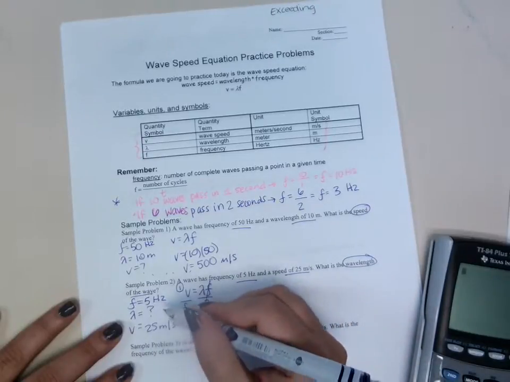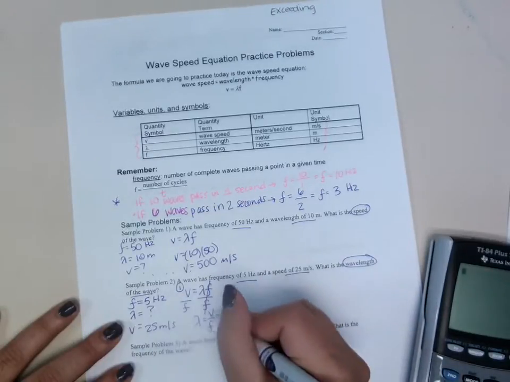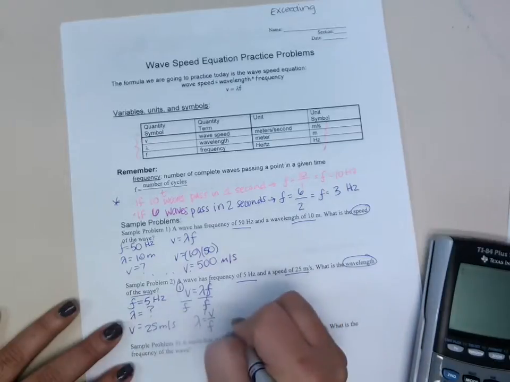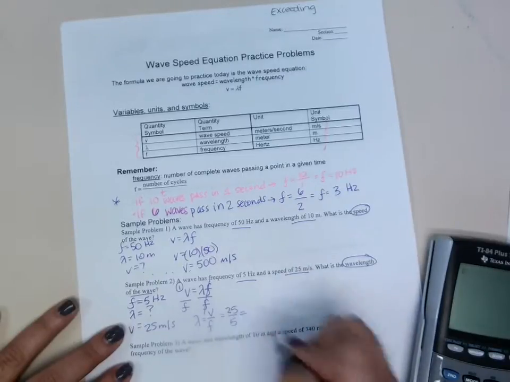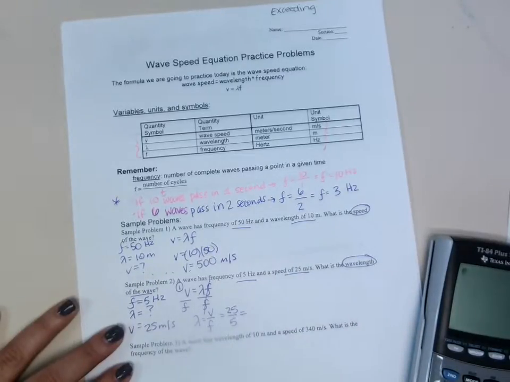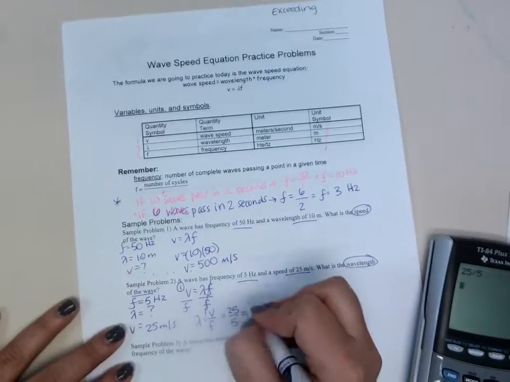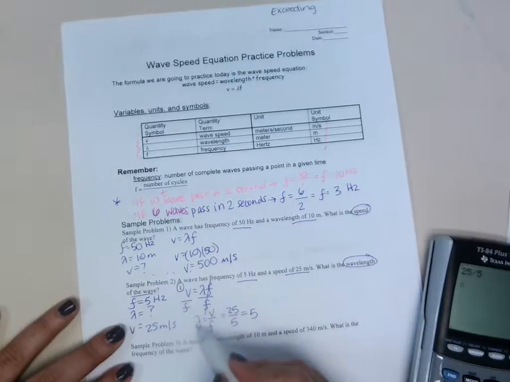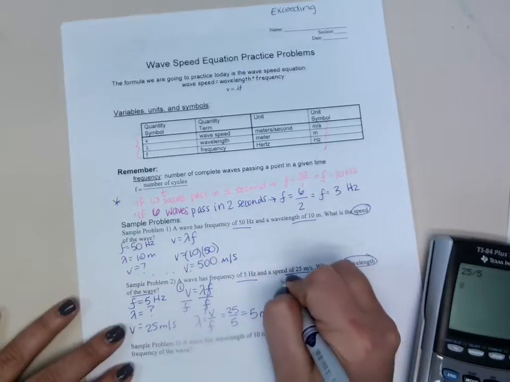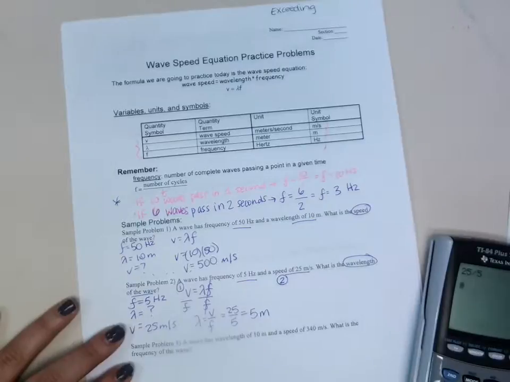And then you can go ahead and put your known numbers into the equation. So we know that the frequency is going to be 5. We know that the wave speed is 25. So then if we go ahead and do the math, 25 divided by 5, okay, you can probably do this in your head, but I'm just going to spell it out here for you guys. So our answer is 5, and then we're doing wavelength, so that's going to give us a unit of meters. Okay, so you can do it that way. That's one way. Here is a second way that you can do that exact same problem.